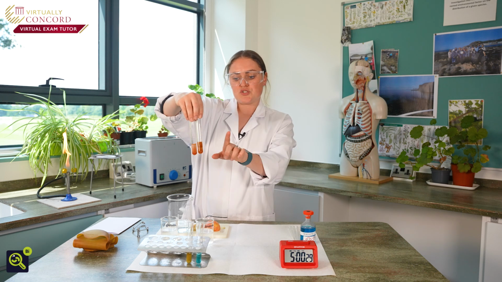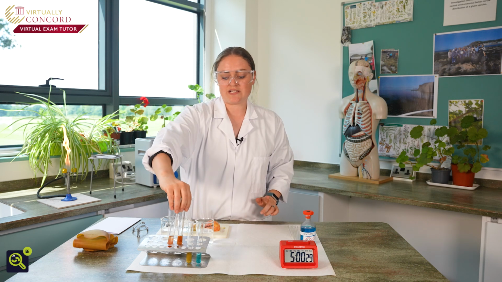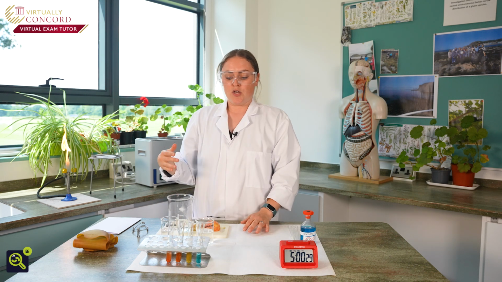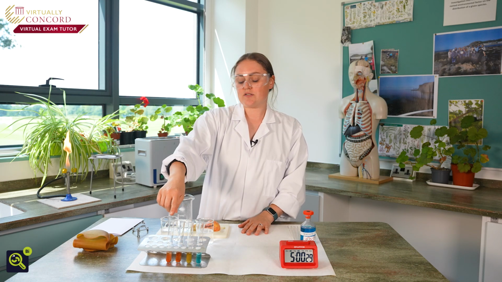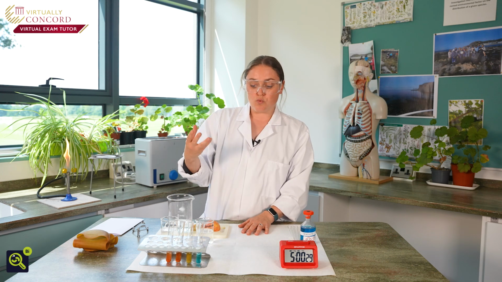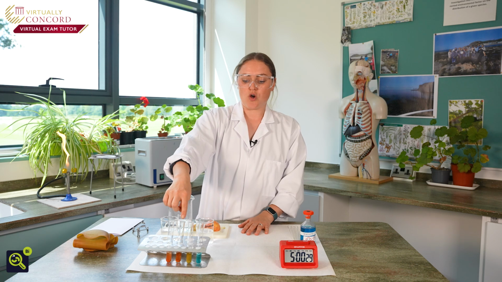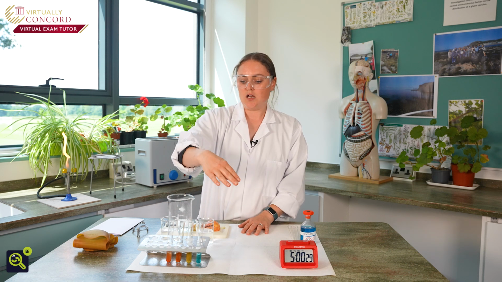There wouldn't be a way just from looking at them that you could tell which has more reducing sugar present. So a really common exam question is for them to ask how you might gauge the difference. So you could take out the precipitate, you could dry it, and then you could weigh it, and that would give you a more quantitative way of telling the difference, especially if they've both gone all the way to this brick red colour along this scale.